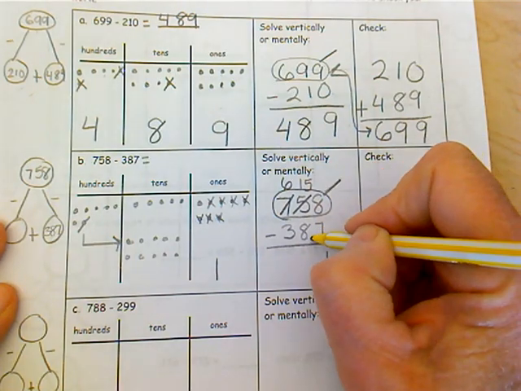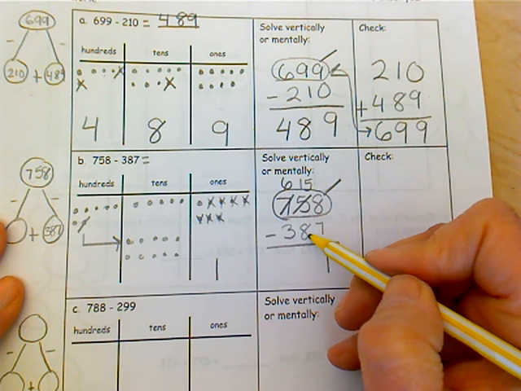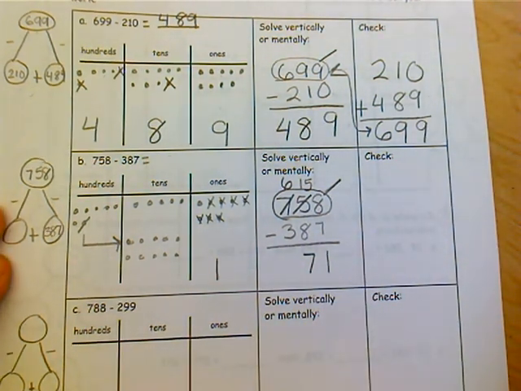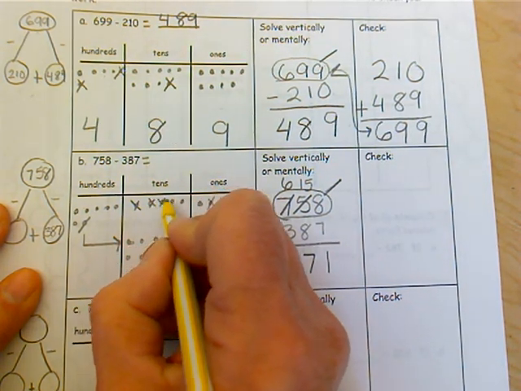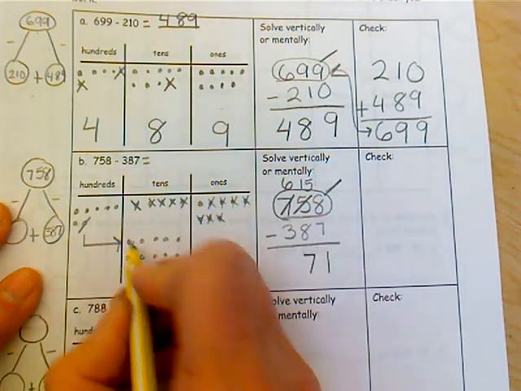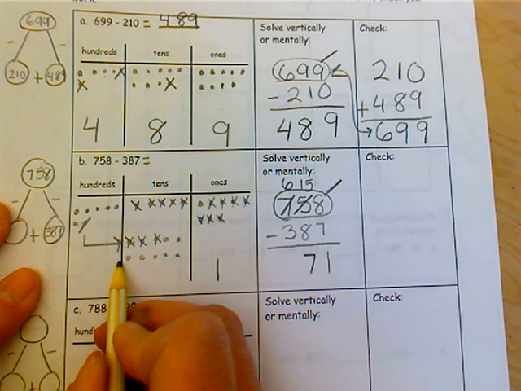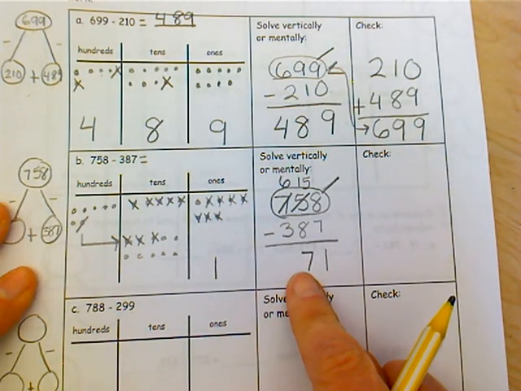15 tens take away 8 tens. Well, let's see. 15 tens take away 8 tens gives me 7 tens, which is where my 36s come in very handy. But let's just double check that. 1, 2, 3, 4, 5, 6, 7, 8, which leaves me with, you're right, 5, 6, 7. So I'm right on the money.